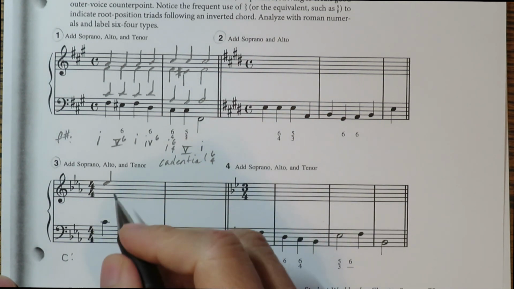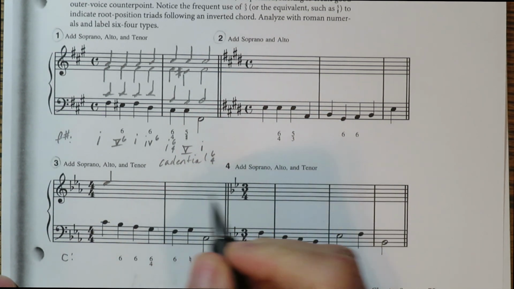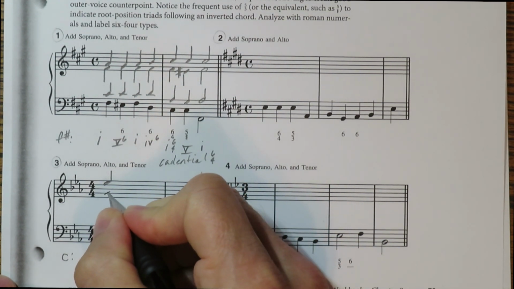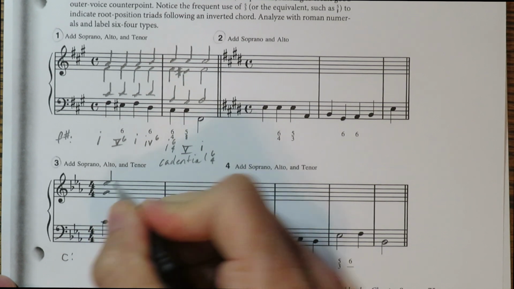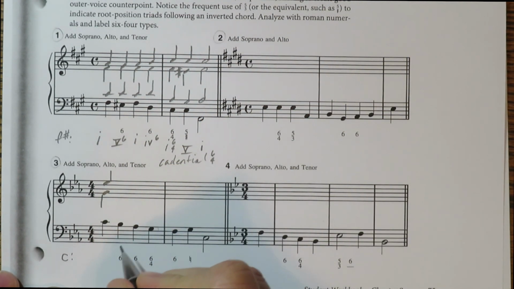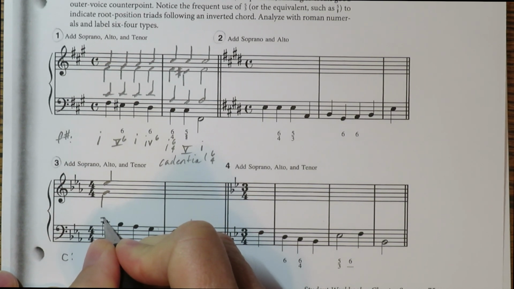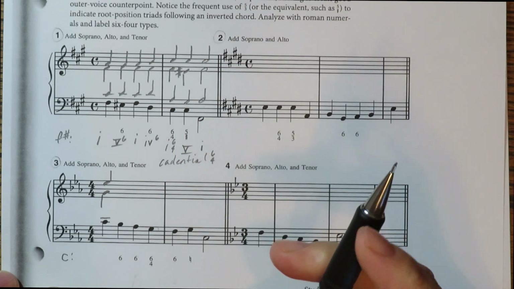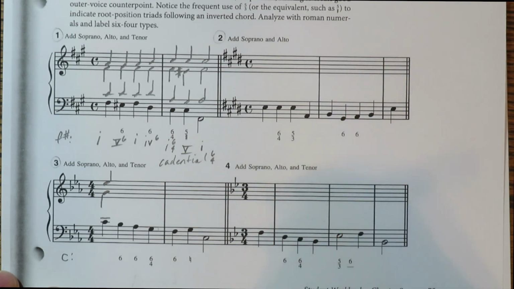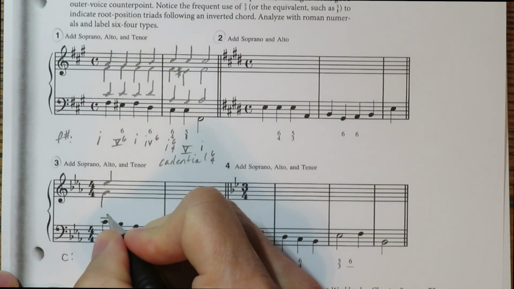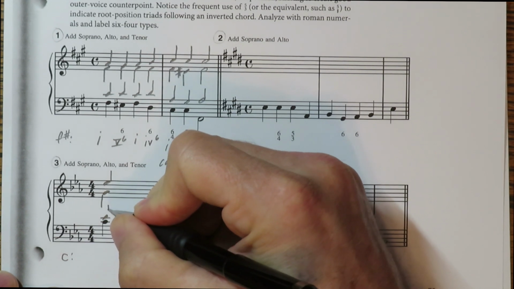Maybe I'll cramp down here, right? So let's try that. And we have a G. We have E flat G, and we could either double the bass or we could double the soprano. So let's try doubling the soprano.